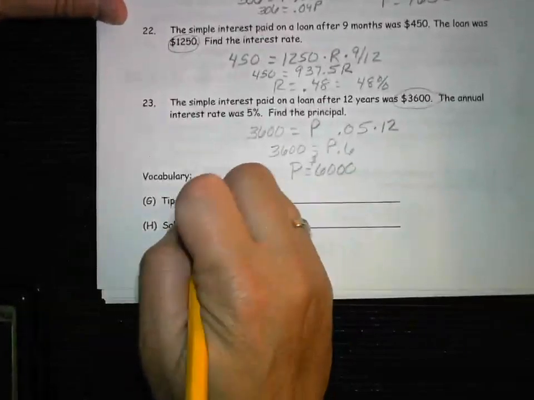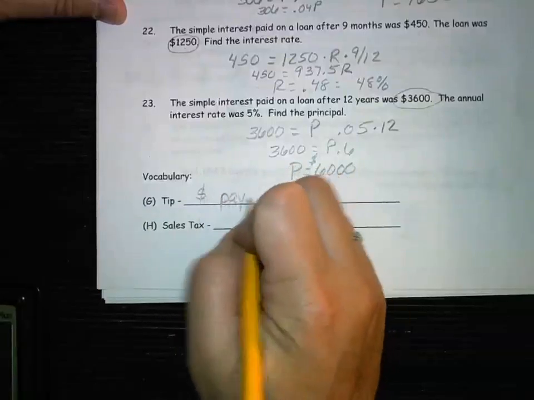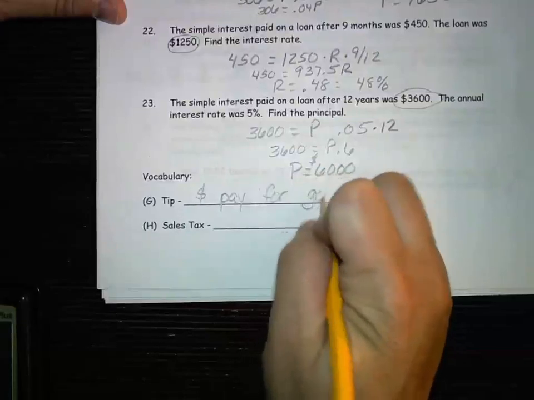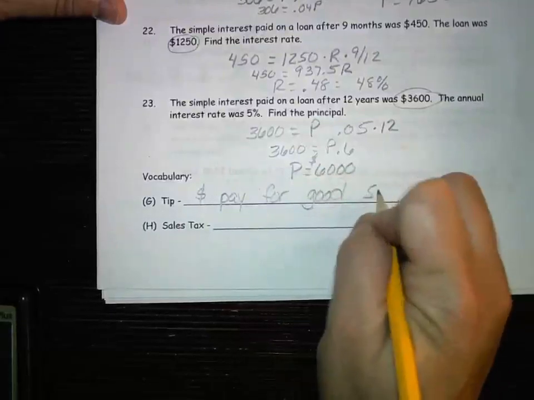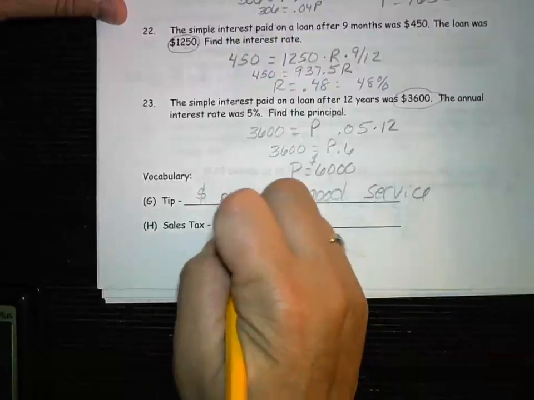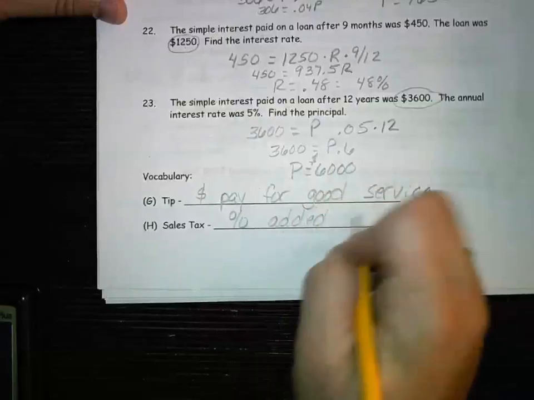Tip is money that you pay usually to a waiter or a waitress, money that you pay for good service. And for sales tax, that is a percentage added to a purchase.